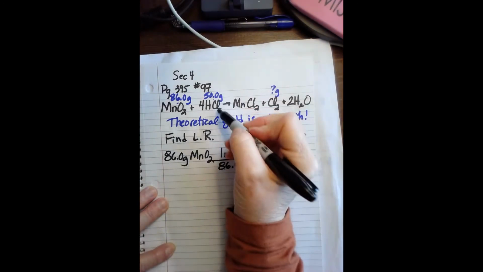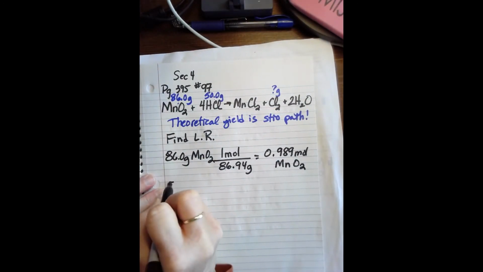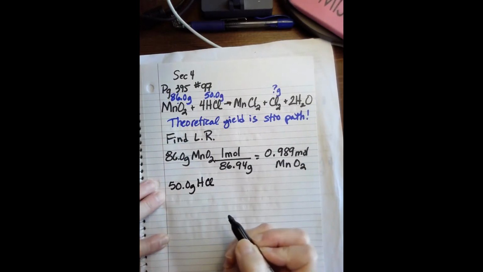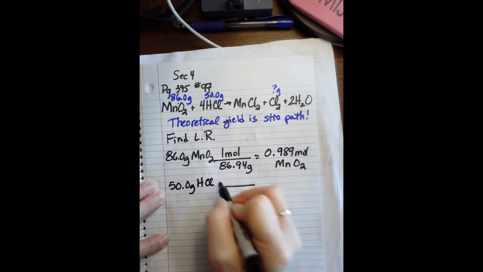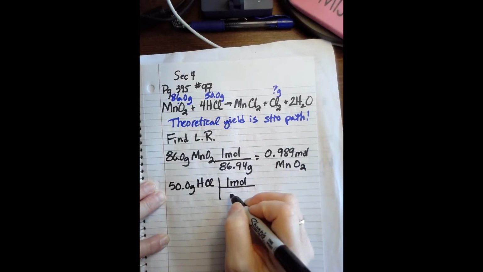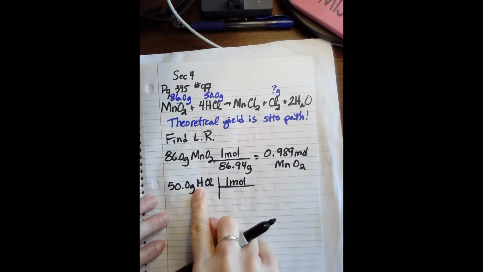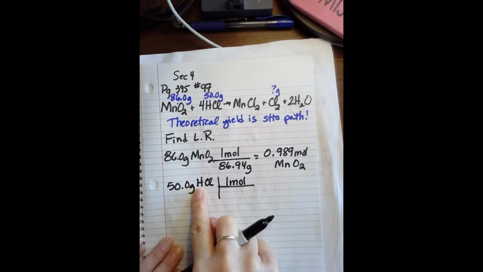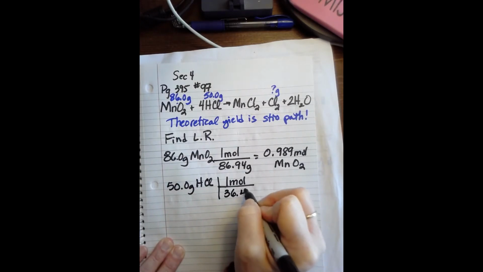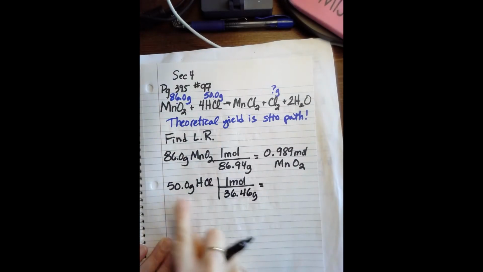Now, you got to find the moles of hydrochloric acid so we can compare. So now we have 50 grams of hydrochloric acid. We're going to convert that to moles. So 1 mole of hydrochloric acid has a mass of, chlorine is 35.453 plus 1.01. So this gets us to 36.46 grams. So 50 divided by this.